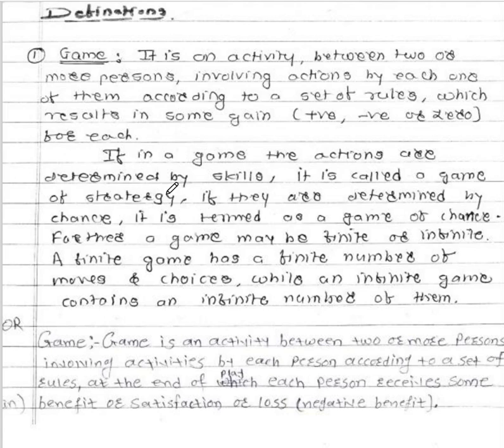Okay, so if in a game the actions are determined by skills, we know that each and every competitor has their own skills or own technique, it is called a game of strategy. If they are determined by chance, it is termed a game of chance. Further, a game may be finite or infinite. Suppose there are two persons, four persons, or any number of persons. So a game may be played finite or infinite times.